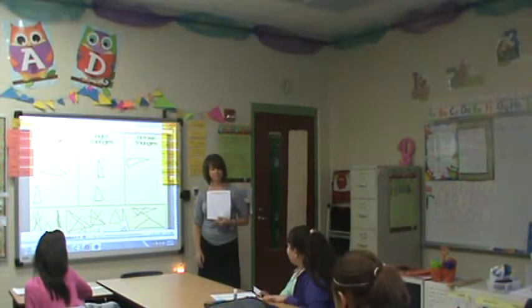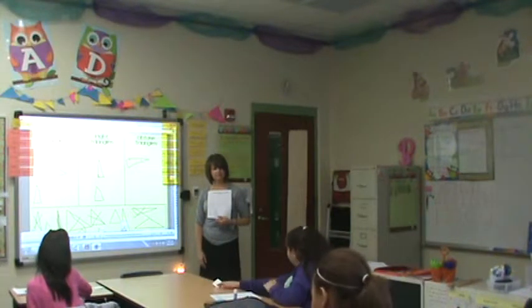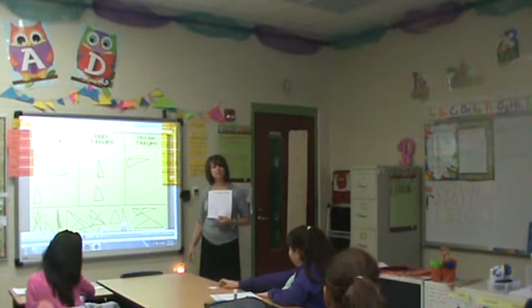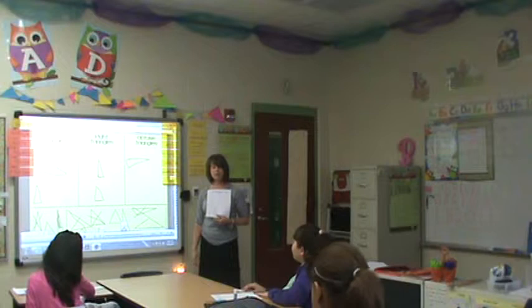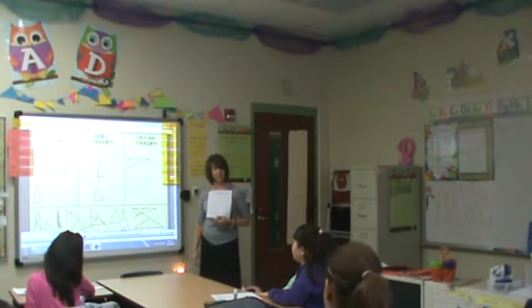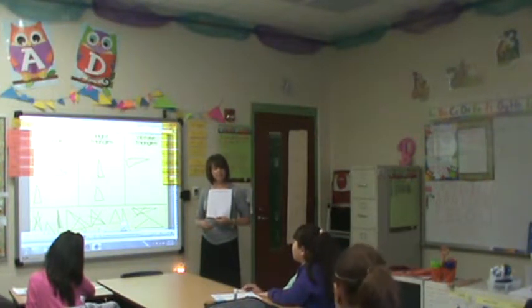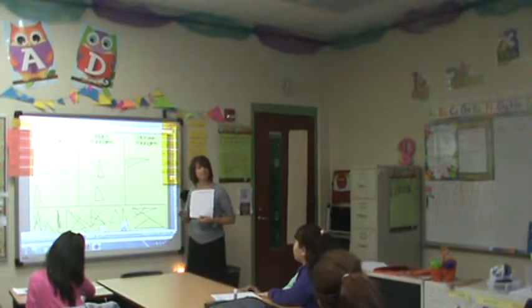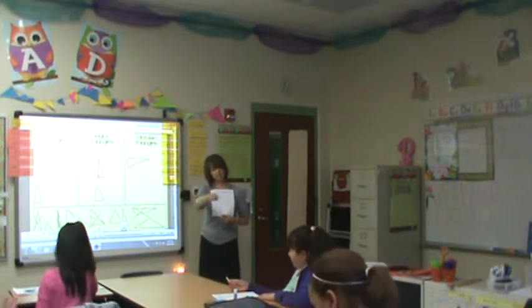Tell me what you're thinking. What is an obtuse triangle? A big what? You're right. Keep thinking. It's got to be greater than what? 90. Greater than 90 degrees. And look on that triangle.